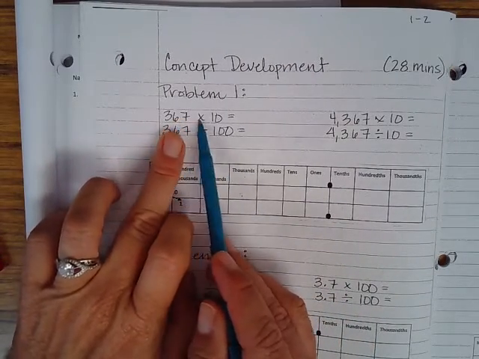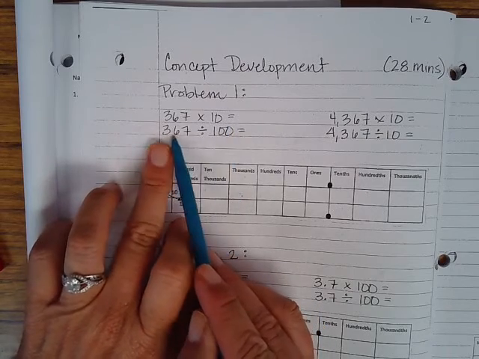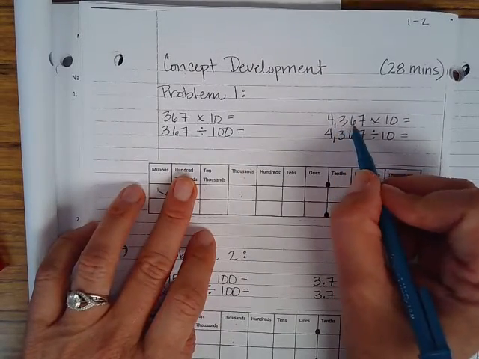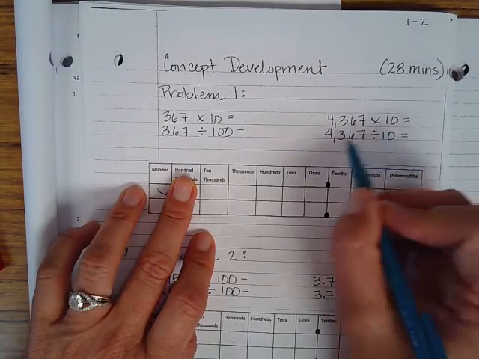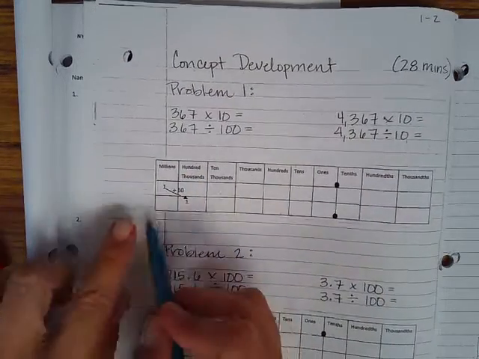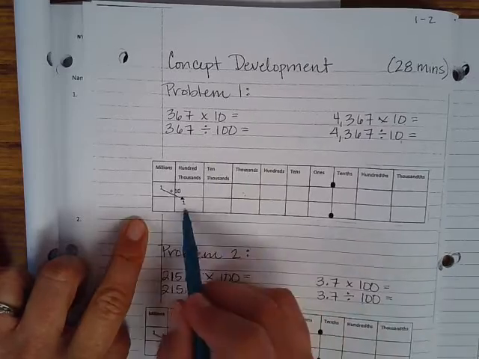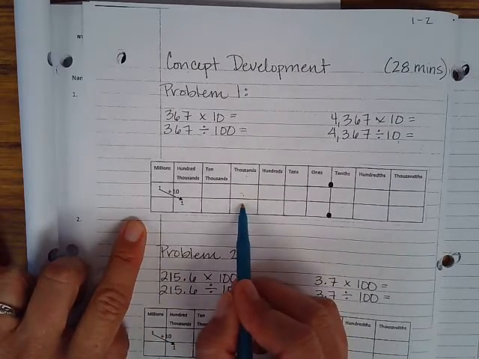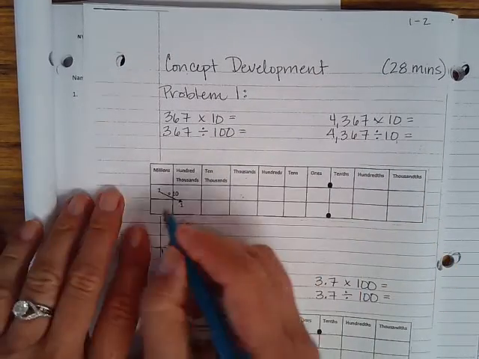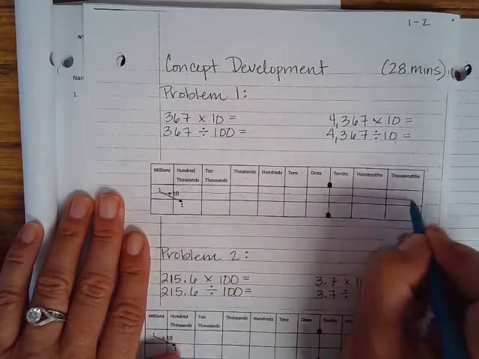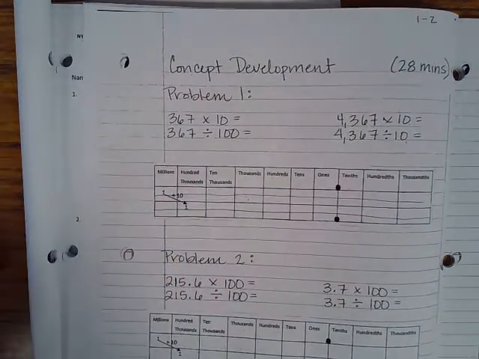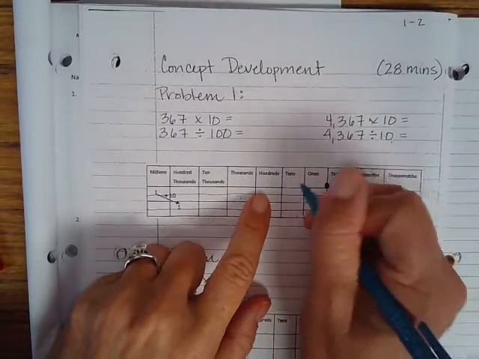So 367 times 10, and then we're going to take 367 and divide by 100. Here's 4,367 times 10, and then 4,367 divided by 10. Now, you can add more lines to this if you want, or if you don't need this, you can break this up into fourths. You can break this up if you need to and you want to use this. That's up to you. Okay?